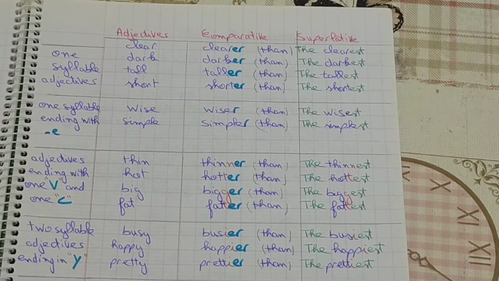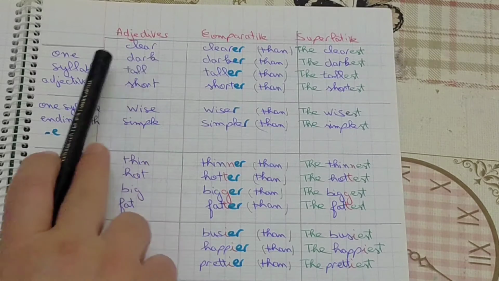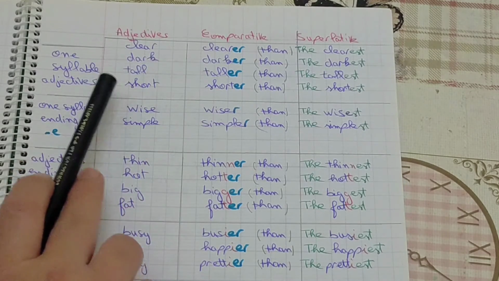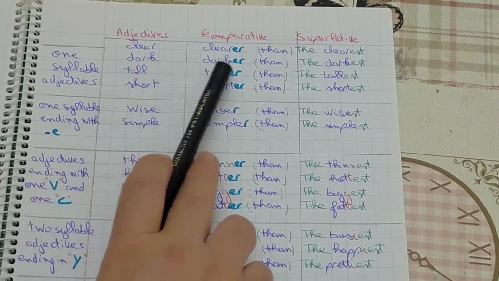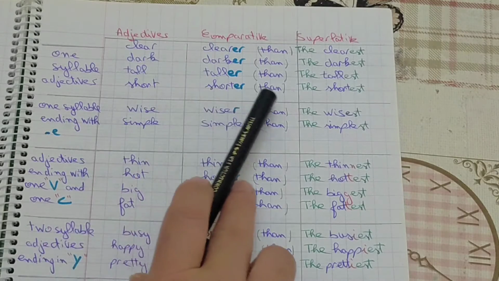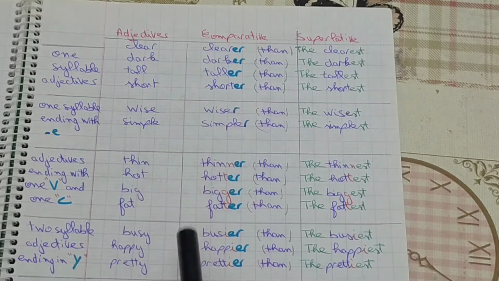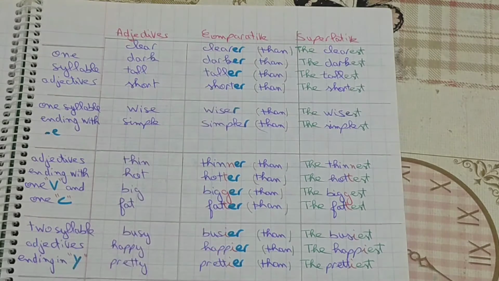So let me begin with the first category of adjectives: one syllable adjectives. As you can see here, I give you 4 examples of adjectives. Clear becomes clearer in the comparative form. Dark, darker than. Tall, taller than. Short, shorter than. So what's the rule here? What do we add? We add ER to the end of the adjective to get the comparative form.